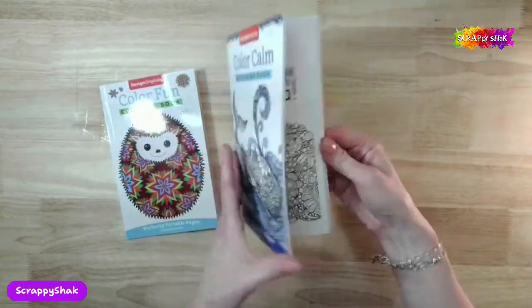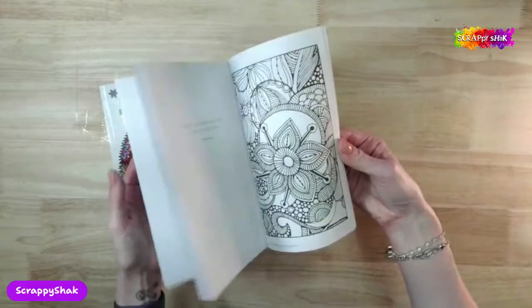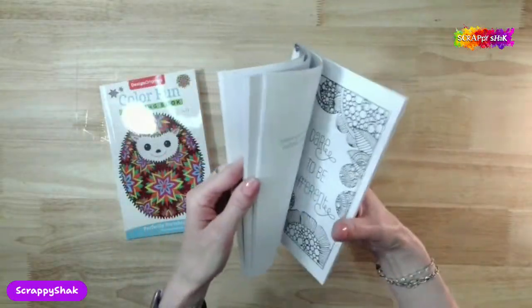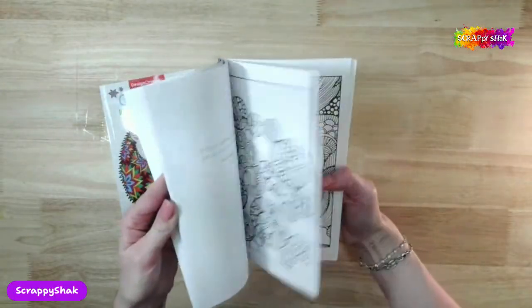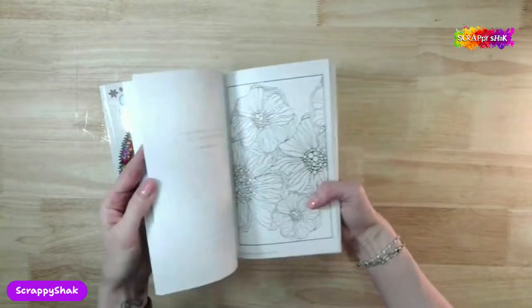And then we have one with animals and flowers. This one's more like Zen dangle doodle, but lots of fun to color.